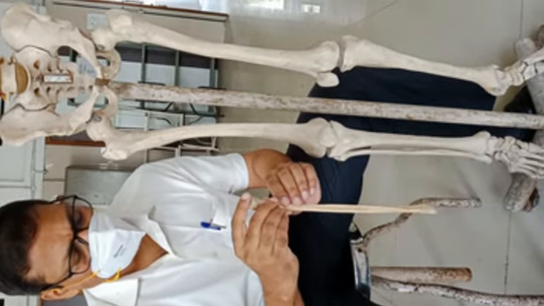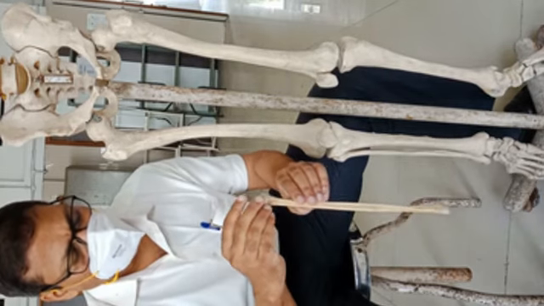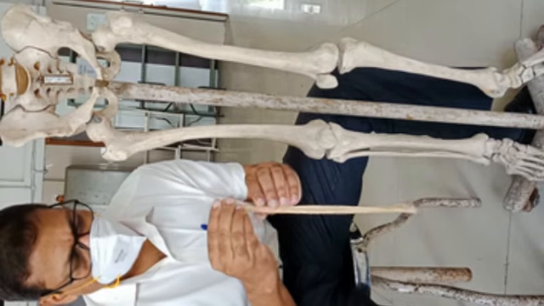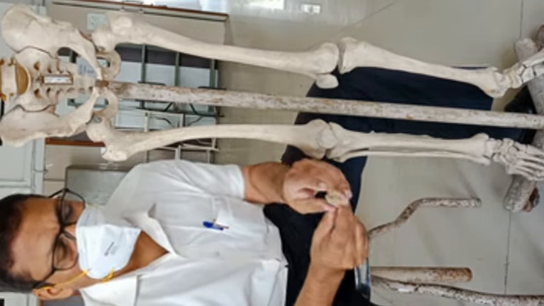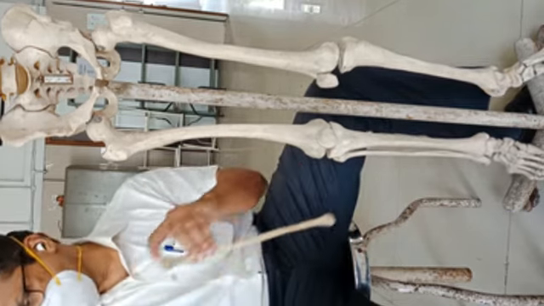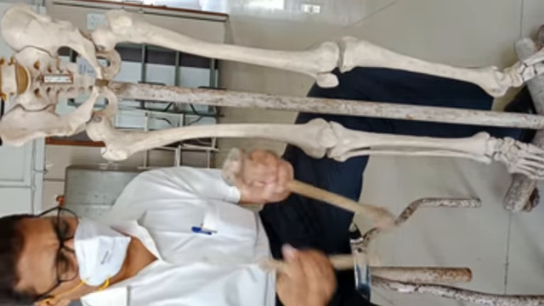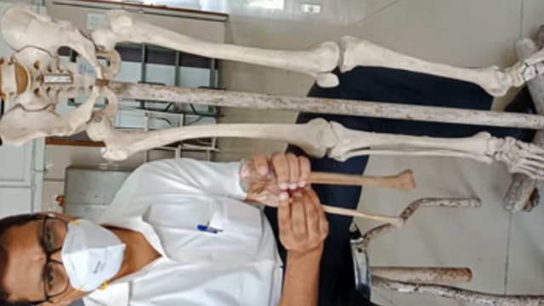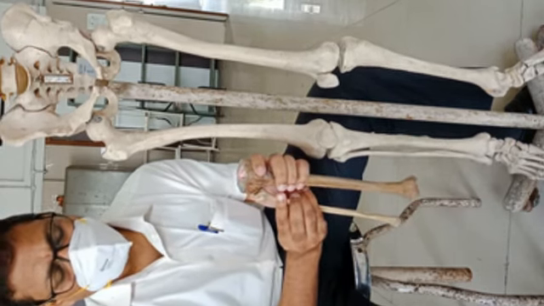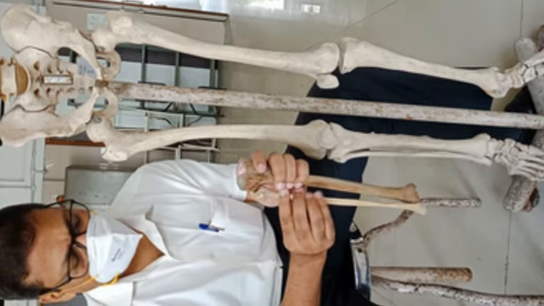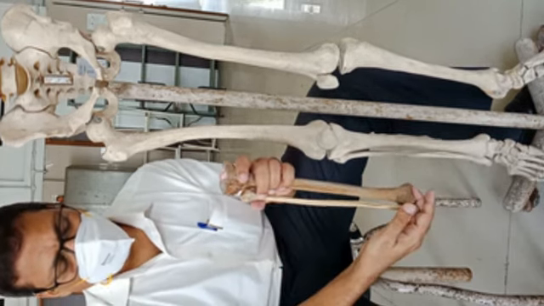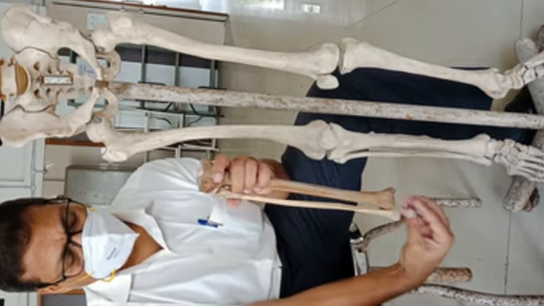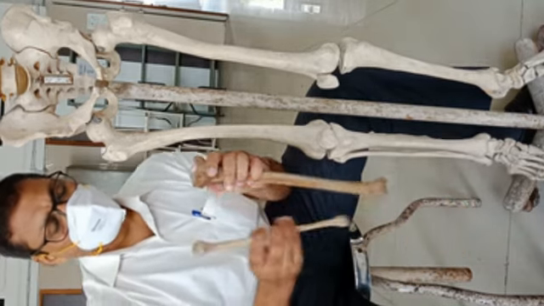Same as a long bone: shaft, upper end, lower end. We should say the head of the fibula. In the upper part you can see a facet. Just now I was telling you, this is the facet for the upper or superior tibiofibular joint. This is not coming into the knee joint, whereas the lower part, the lower tibiofibular joint, is forming the tibiofibular mortise and is attached with the talus, forming the ankle joint.